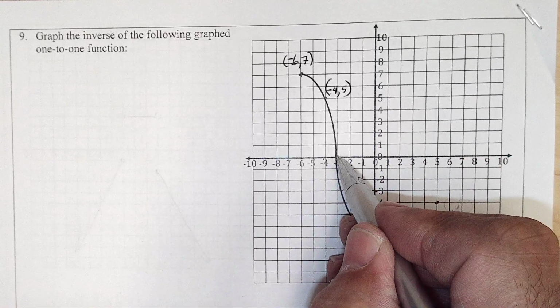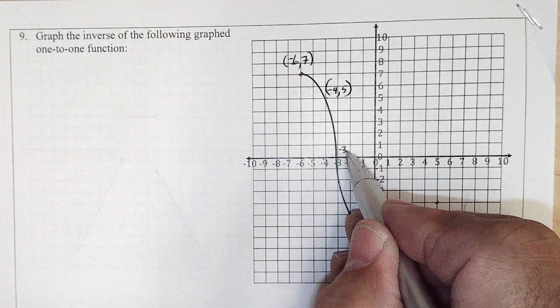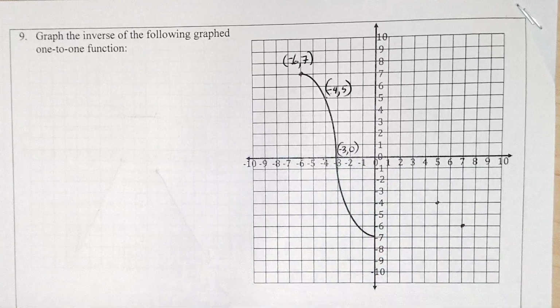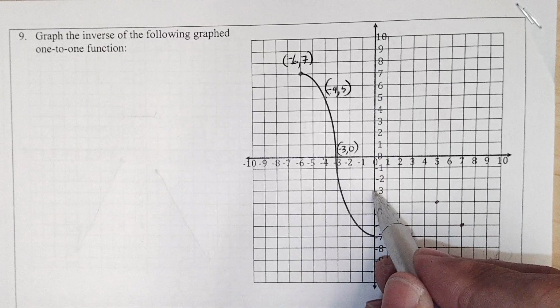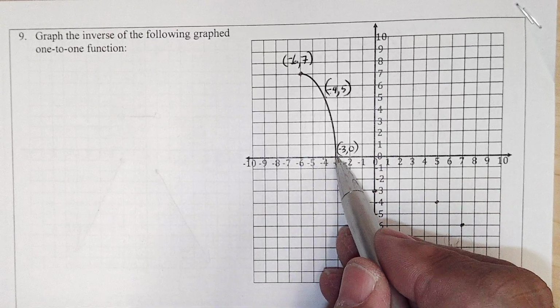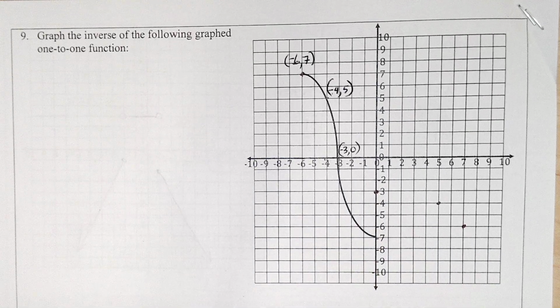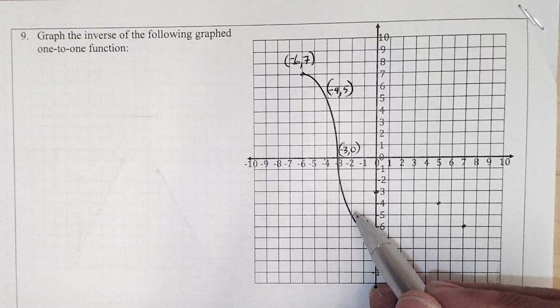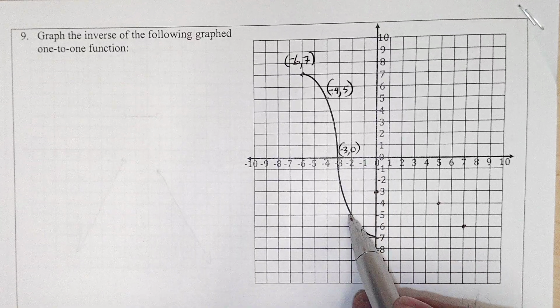This looks like about -3, 0. So on the inverse, it would be 0, -3. Notice it's a little off of it, so I made it a little off. Let's pick another point. Here, that's -2, -5.